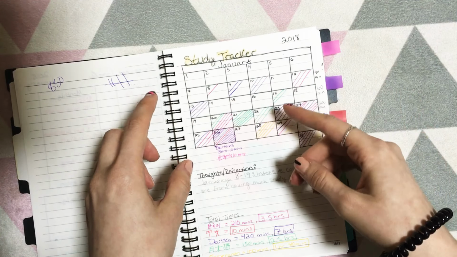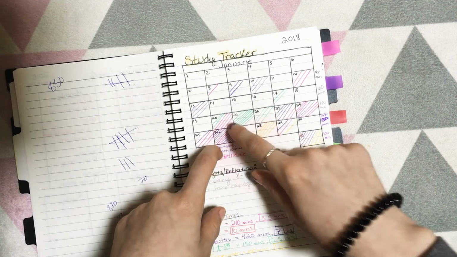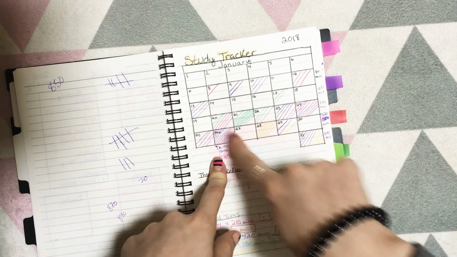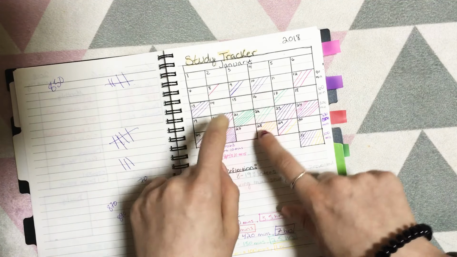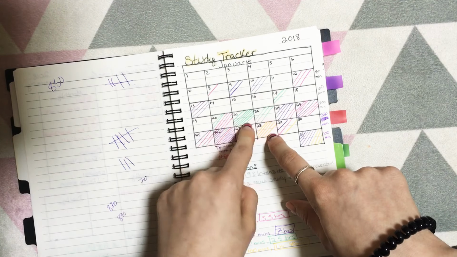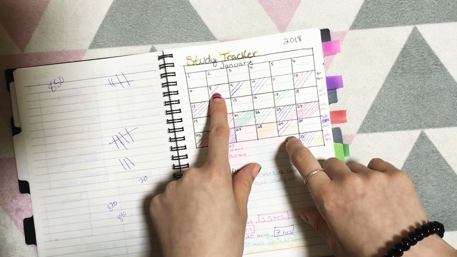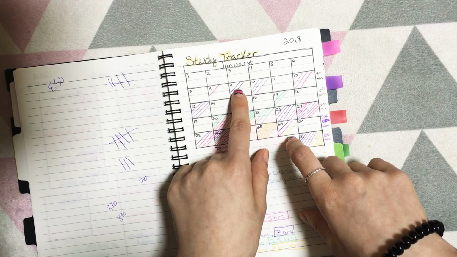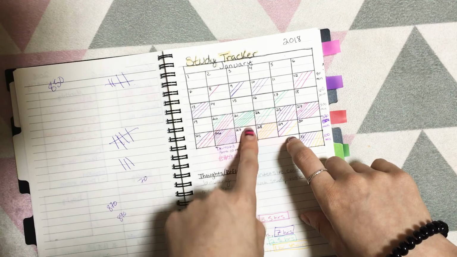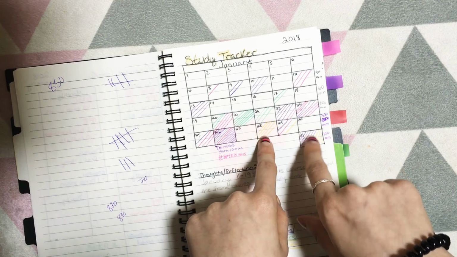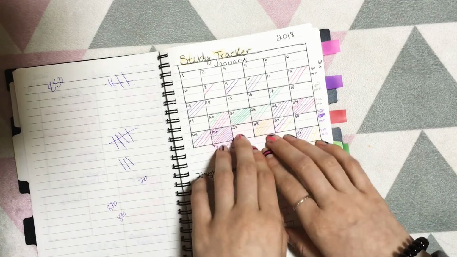So each line in mine represents 10 minutes, because I wanted to use this to track the time I was spending learning languages as well. So each color is a different language. Pink is Korean, purple is German, green is Japanese, red is Chinese, and the yellow is Esperanto.